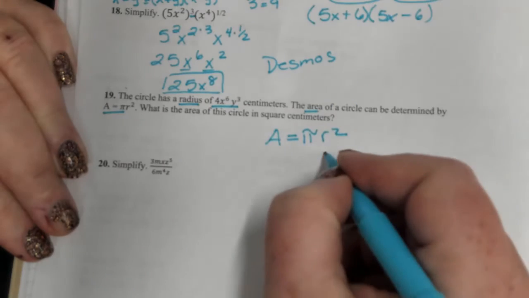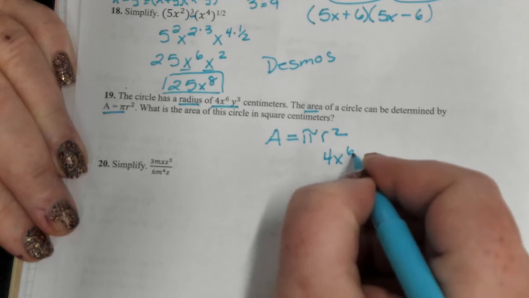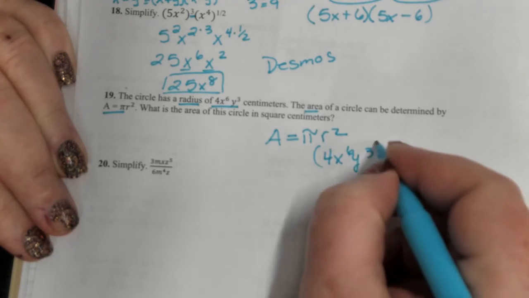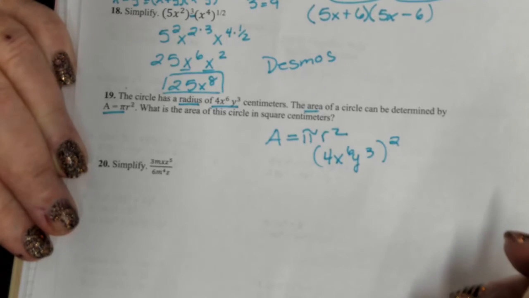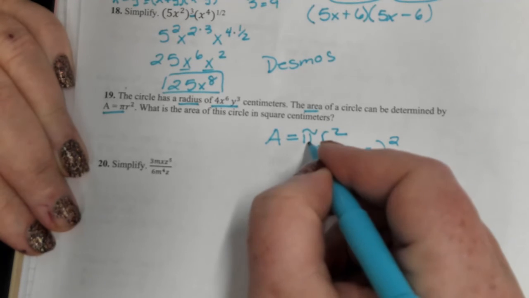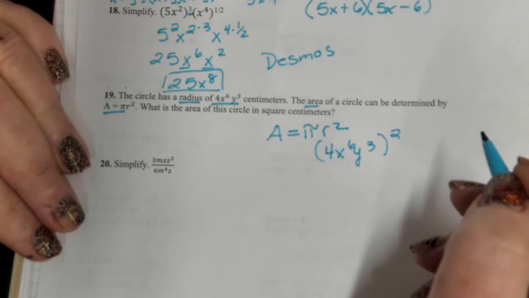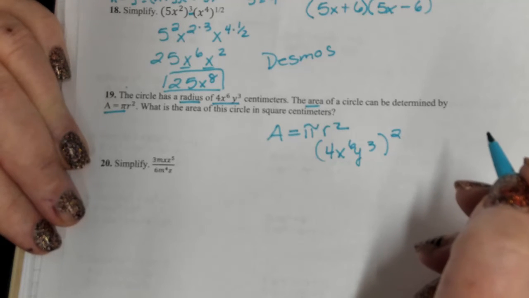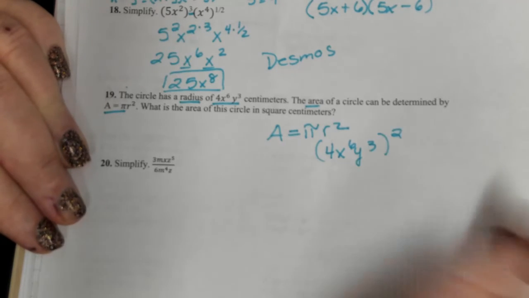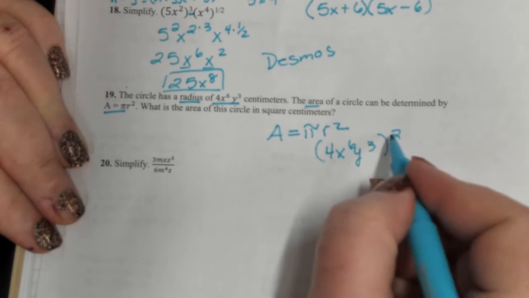It's that. And what are we going to do to it? Square it. So don't worry about your pi. You're going to see in all your answer choices, they give you pi as part of the answer, so you don't need to multiply anything by 3.14. Just focus on this bad boy.